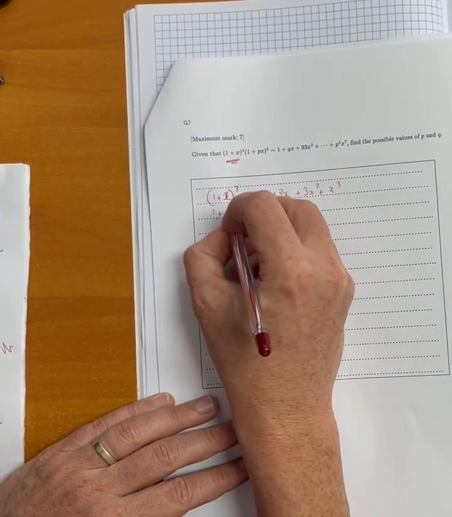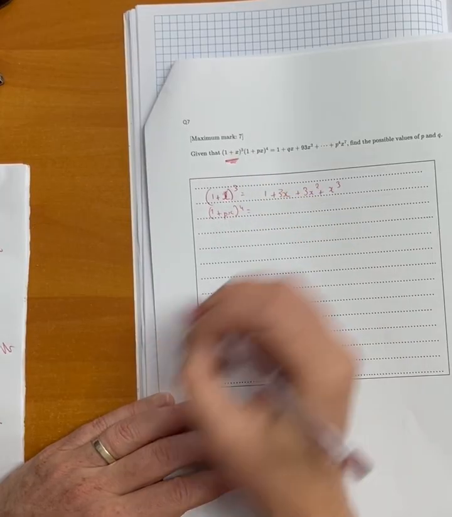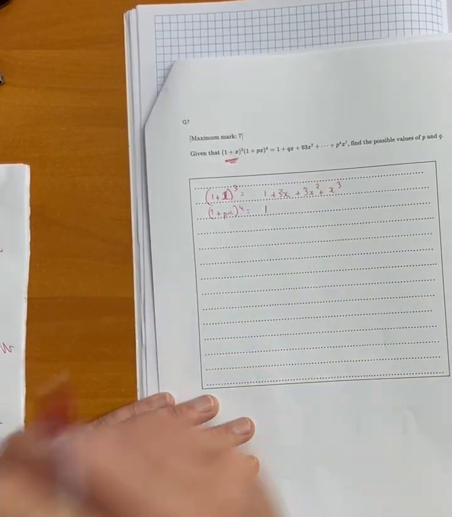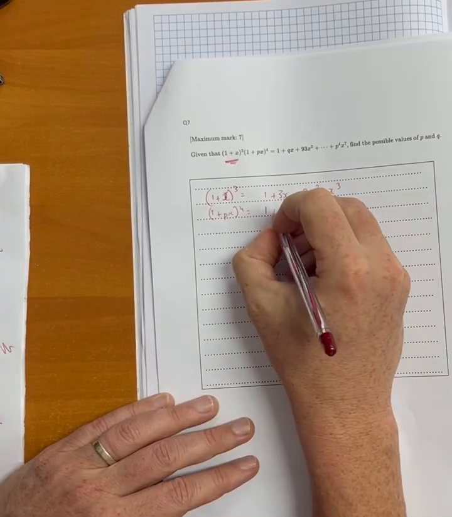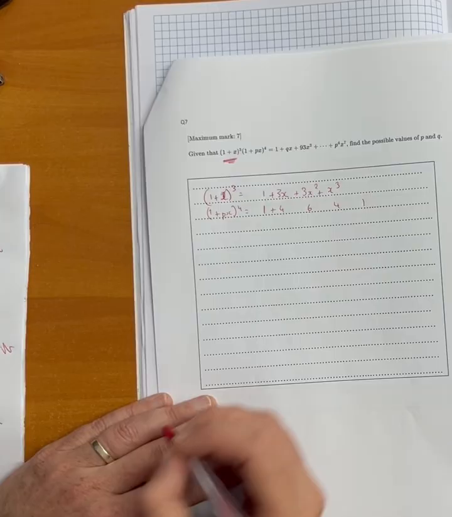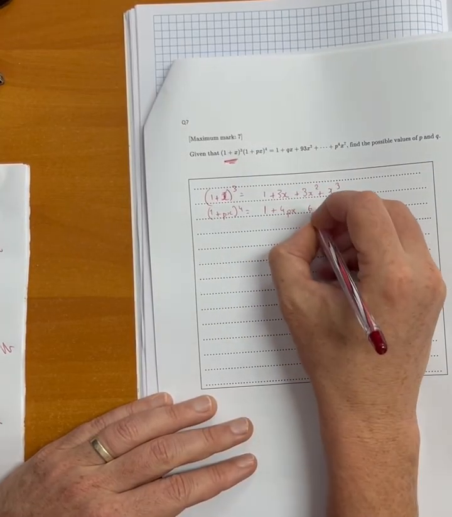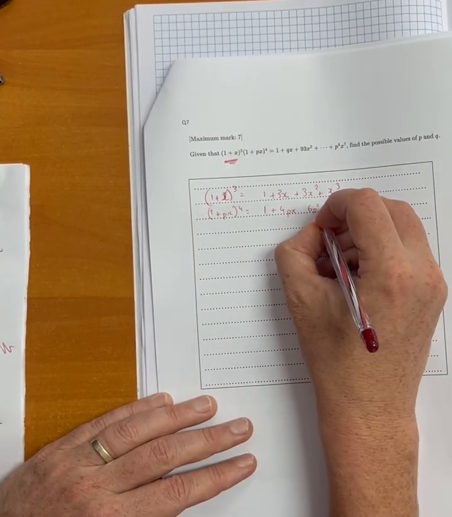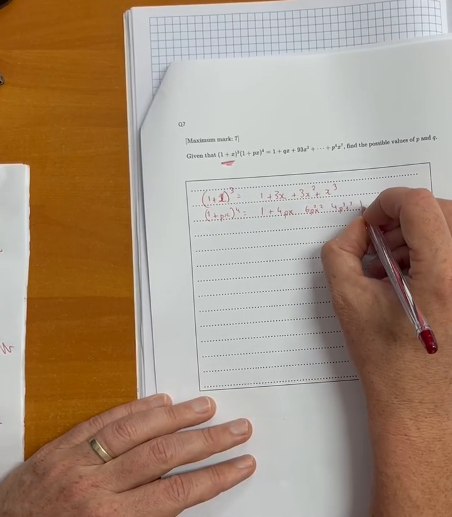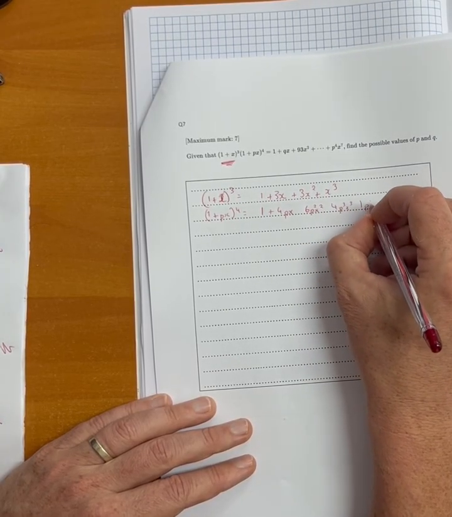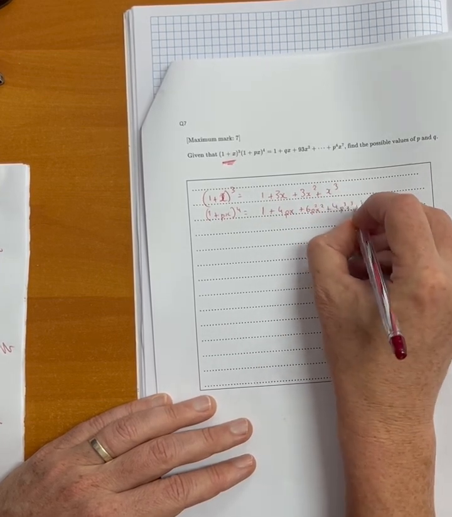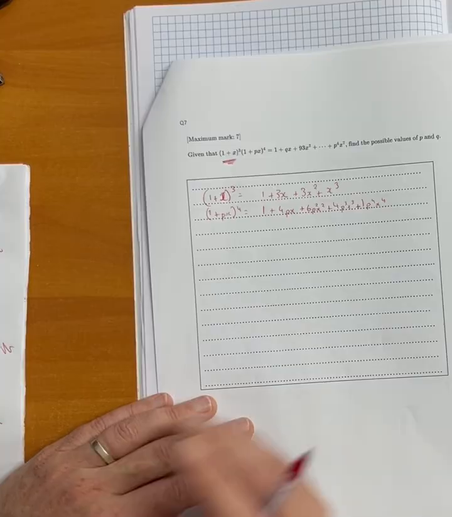1 plus px to the 4 also starts with a 1. And then, what is it? Plus, it's 1, 4, 6, 4, 1 from the Pascal's triangle anyway. And this is px to the power 1, px to the power 2, px to the power of 3, and this is px to the power of 4. And they're all going to be positive because they're all positives. That's it expanded. Does that make sense?